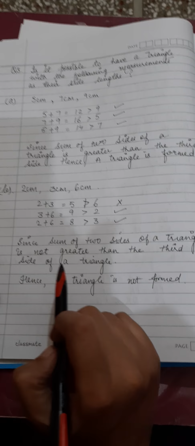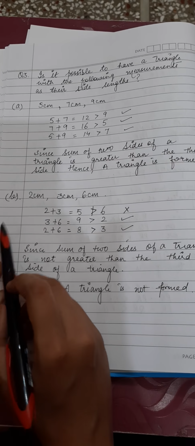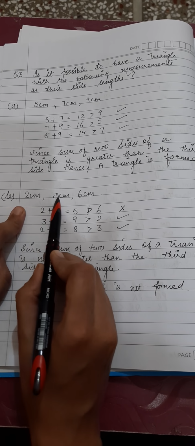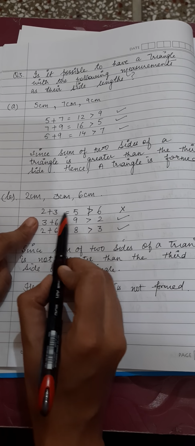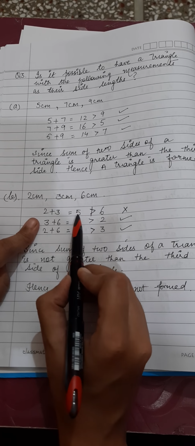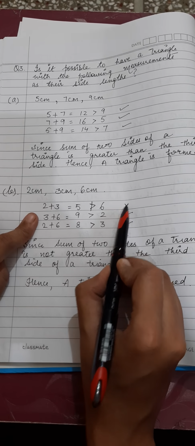In the B part, if you see, we have three sides: 2, 3, 6. Let us take two sides. 2 and 3 I have taken. 2 plus 3 gives me 5, and the third side is 6. But 5 is not greater than 6. So this possibility becomes wrong.